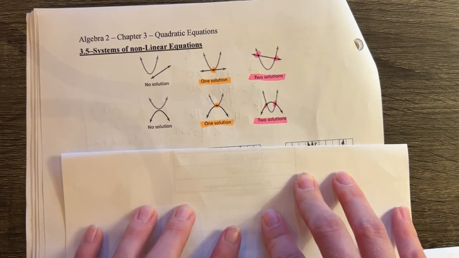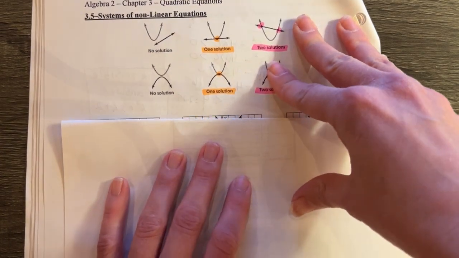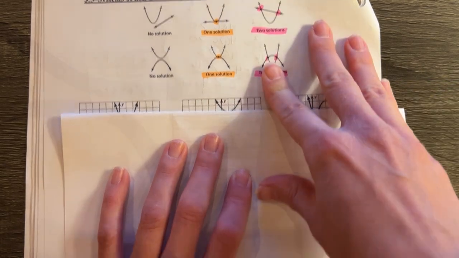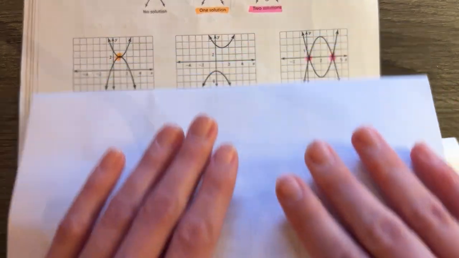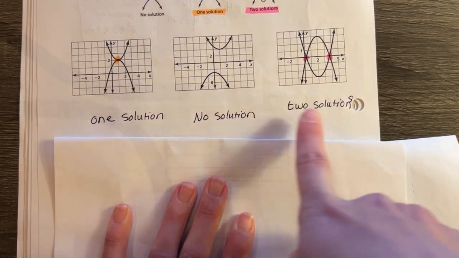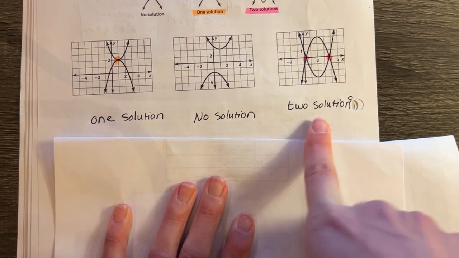So I want you to take a moment, pause the video, and try and decipher what these three are. So you should have come to the conclusion that the first is one solution, no solution, and two solutions.